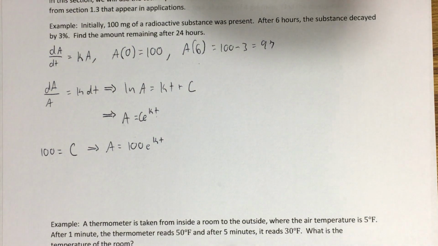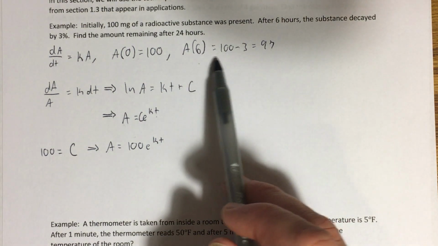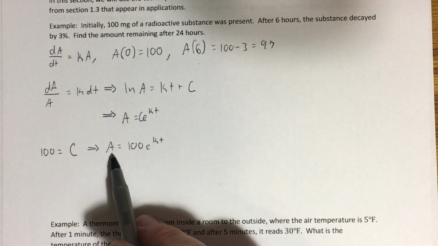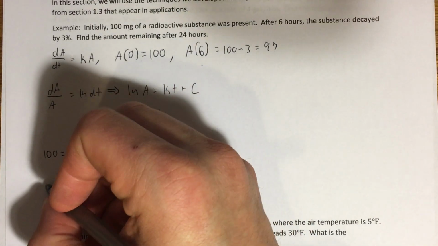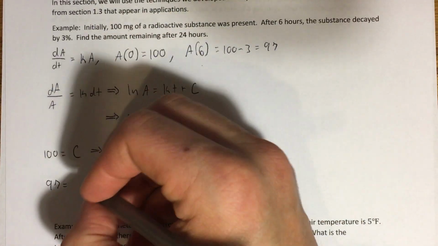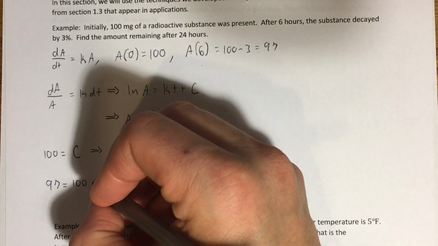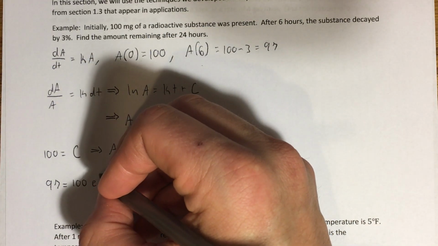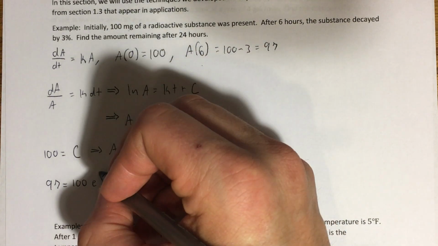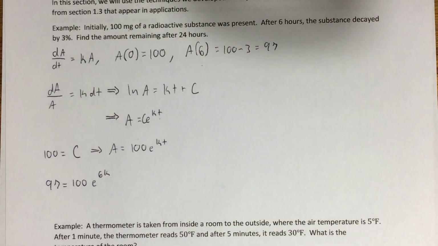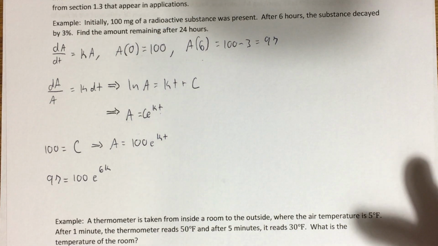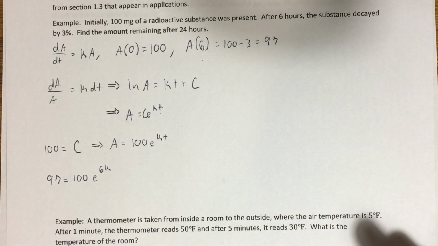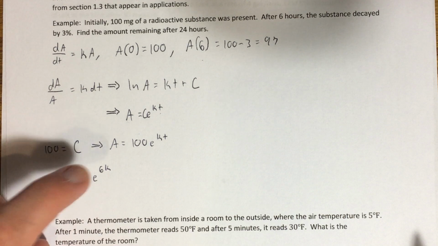But now I can plug in this other condition right here to get this. If A is equal to 97 when T is equal to 6, that looks like this. 97 equals 100 e to the k times 6. I'm going to write that as 6k. Okay? Now, what most people would do right here, I think your book does this, I think this is what you've been trained to do, is you go through the steps to solve for k.